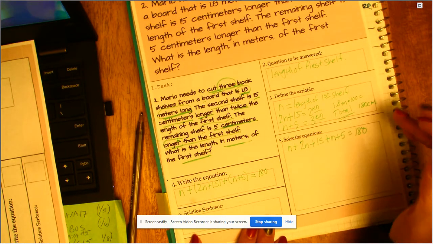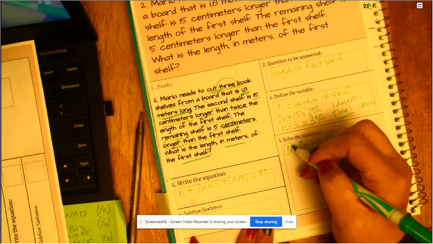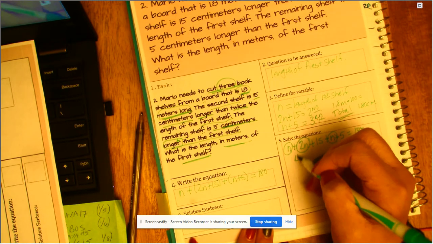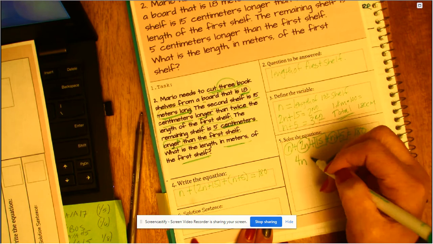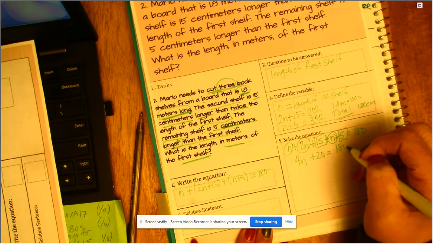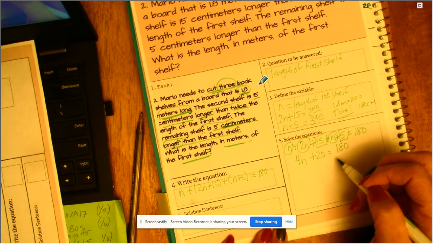So distribute, I don't have any grouping symbols left. Combination: n, 2n, and n together give me 4n. 15 and 5 give me 20. So after I've done that combination, I really break this down to a 2-step equation.